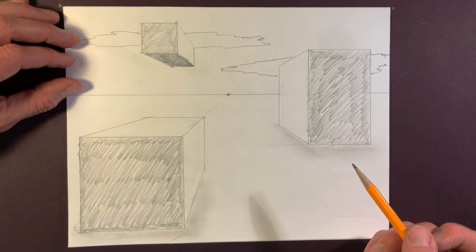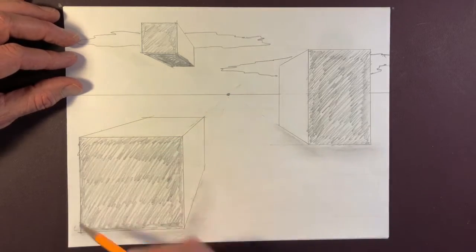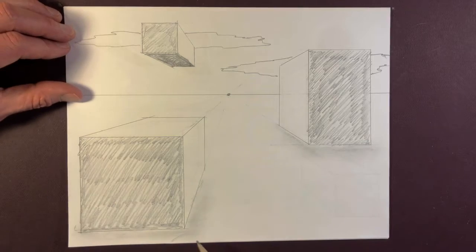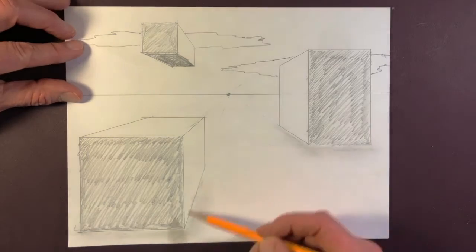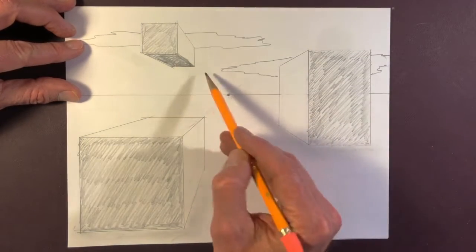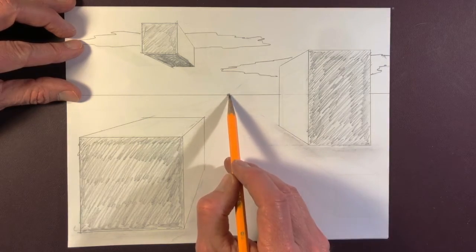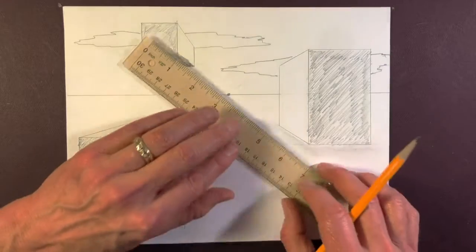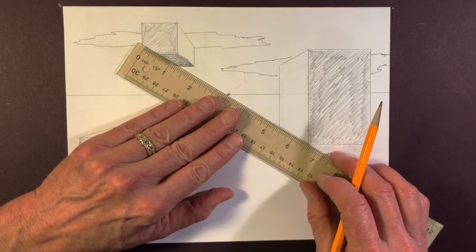In one-point perspective, the height and width of whatever you're drawing stays parallel to the sides of the page, but the length of anything you draw all go to a center point on the horizon. And you'll see that any line that I've drawn for the length of something points right to it.